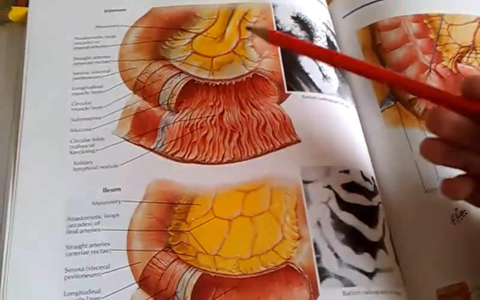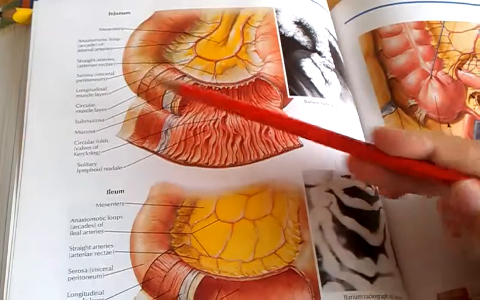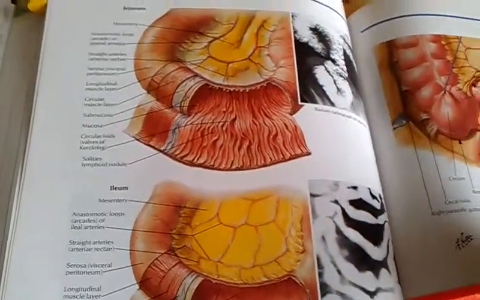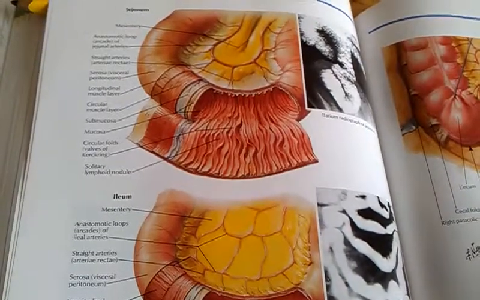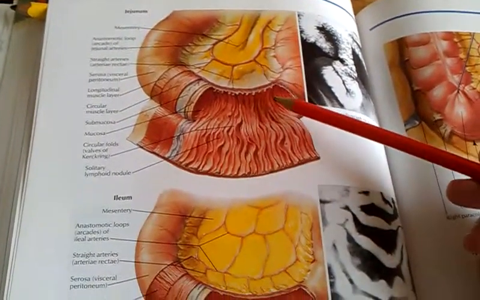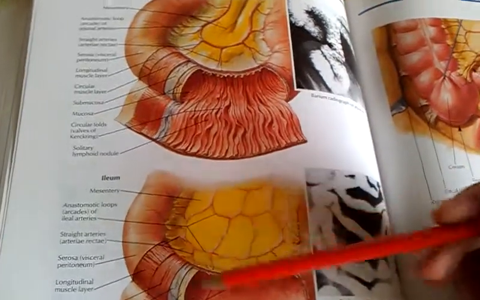This is the mesentery. Here you have jejunum, here you have ileum. The jejunum is situated in the mesogastrium, and ileum is situated in the hypogastrium.